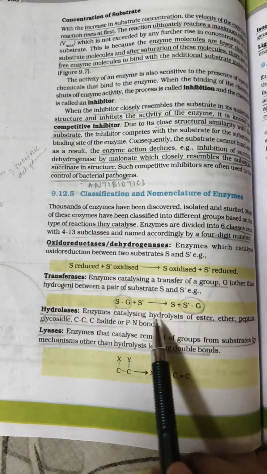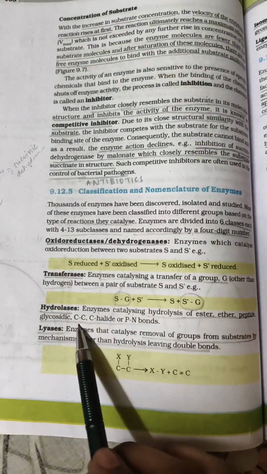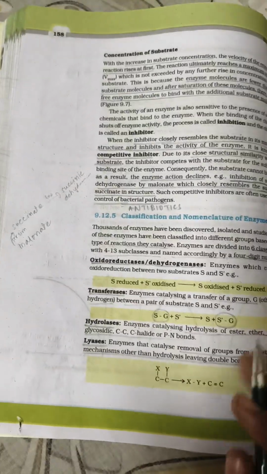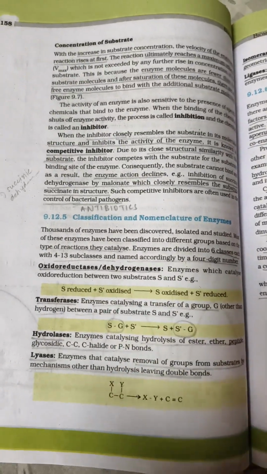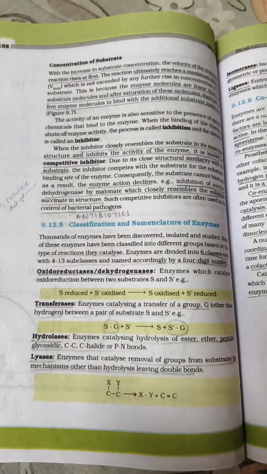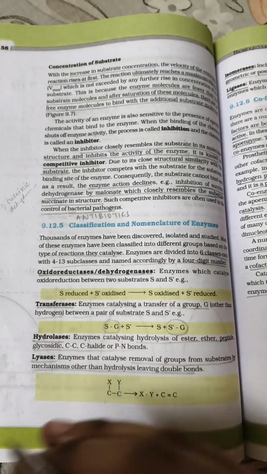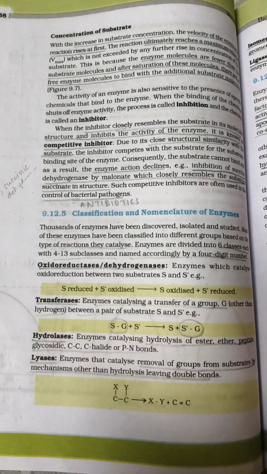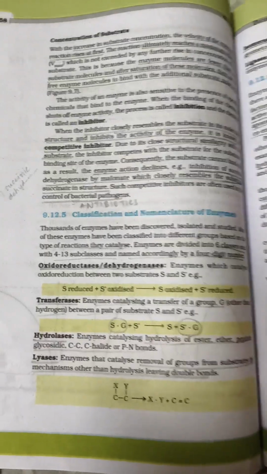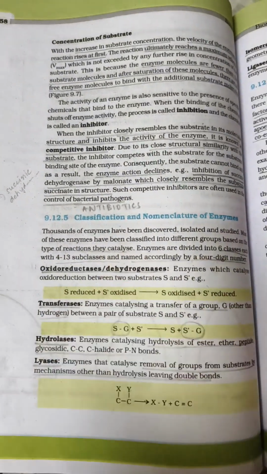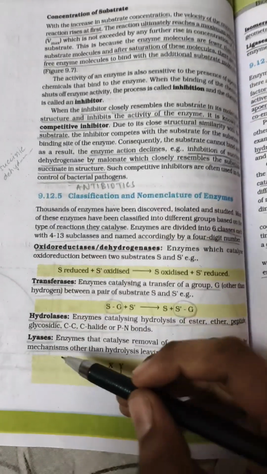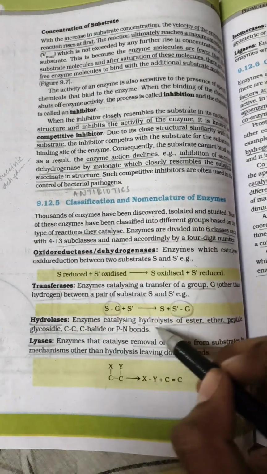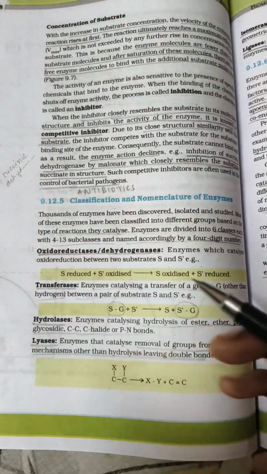Hydrolases: enzymes catalyzing hydrolysis of ester, ether, peptide, glycosidic, C-halide, and P-N bonds. Basically, let's say sucrose gives glucose plus fructose. Glucose and fructose are connected by a glycosidic bond. In the presence of hydrolase, which is fastening the reaction, the bond breaks, so you get glucose and fructose. That's the whole point. So these are catalyzing hydrolysis. The point is lysis.